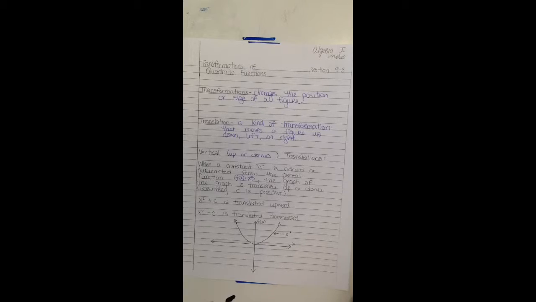Transformations change the position or size of a figure. The figures we're going to be talking about today are the parabolas that are formed by quadratic equations. So it's going to change where it sits on the graph, so it might move it up or down, left or right, or it could change its size. And a translation is the first kind that we're going to talk about. It's the kind of transformation that just moves it.